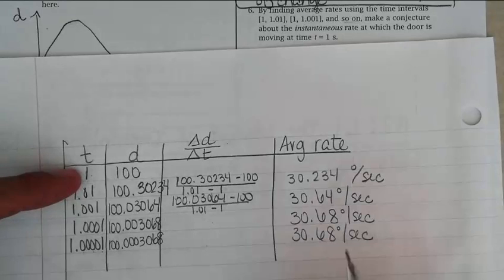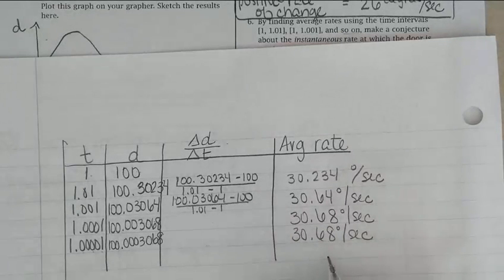So really, originally the problem wanted us to round to the nearest tenth. So I can say my instantaneous rate is probably going to be 30.7 degrees per second.